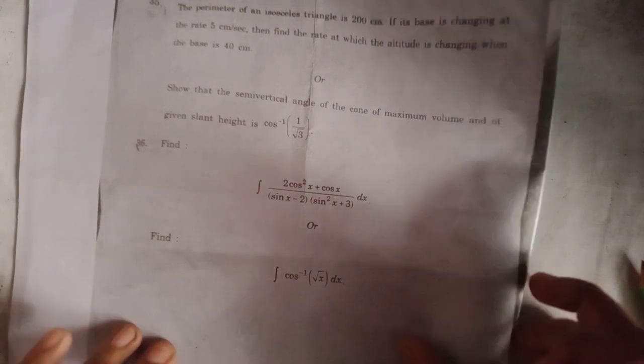Next question is an OR question. Show that the semi-vertical angle of the cone of maximum volume and of given slant height is cos inverse 1 upon root 3. So theta we have to show is cos inverse 1 upon root 3. Okay, let's start solving this.